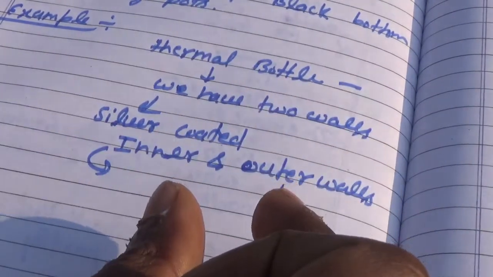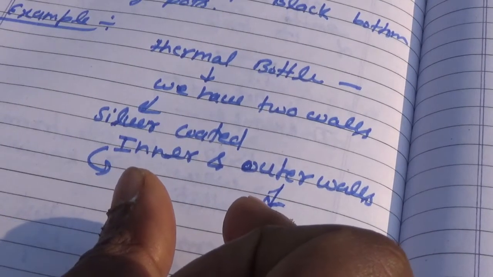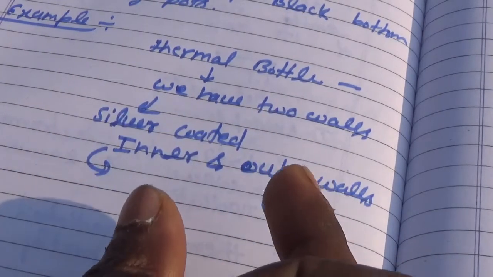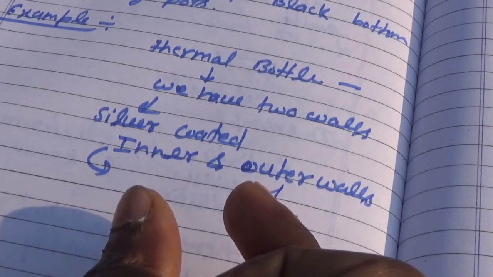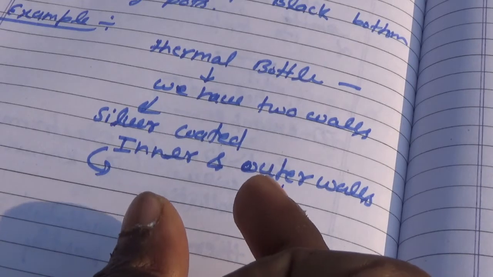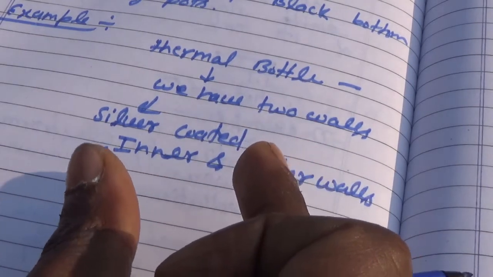Outer walls prevent the heat energy from going from the surrounding to the system, and inner walls prevent the heat energy from going from the inner system to the surrounding.